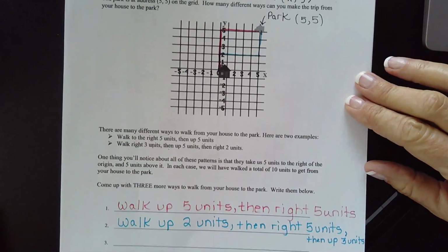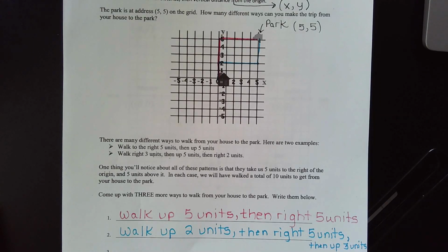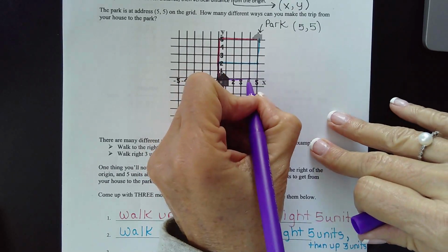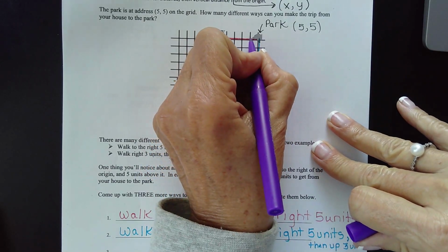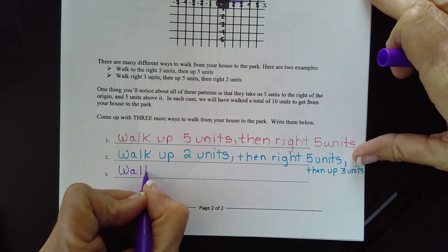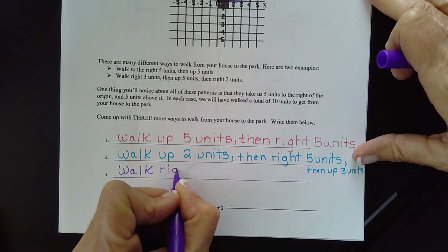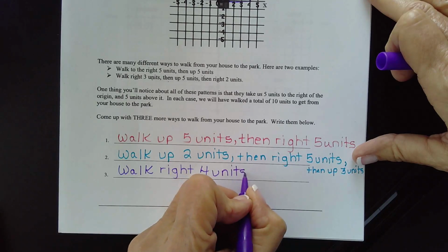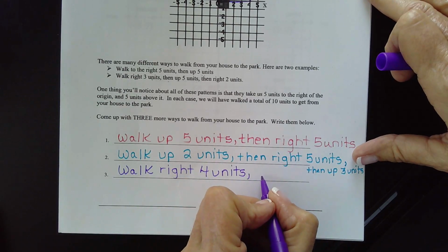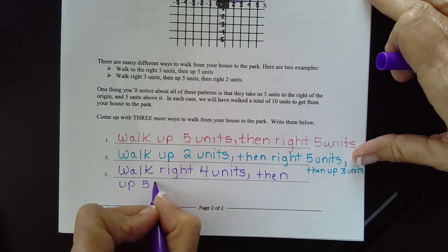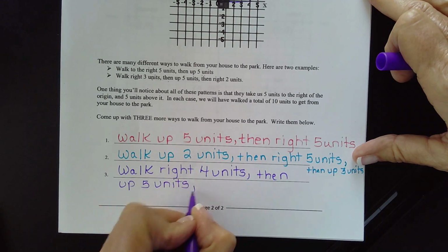Okay, so one more. How about, let's go right 4, up 5, right 1. So walk right 4 units, then up 5 units, and what was our last one?